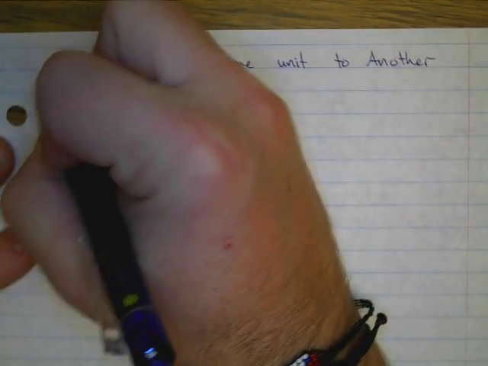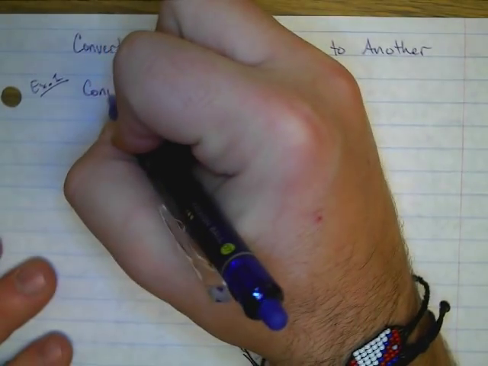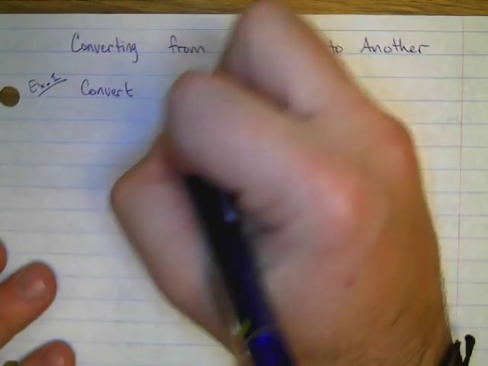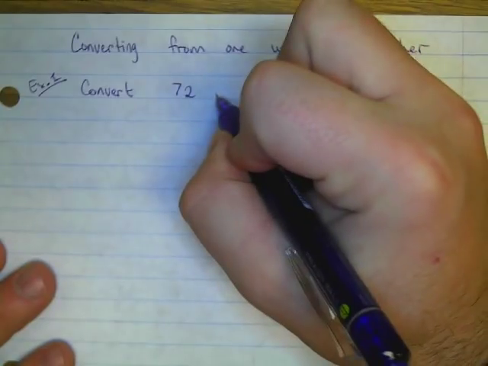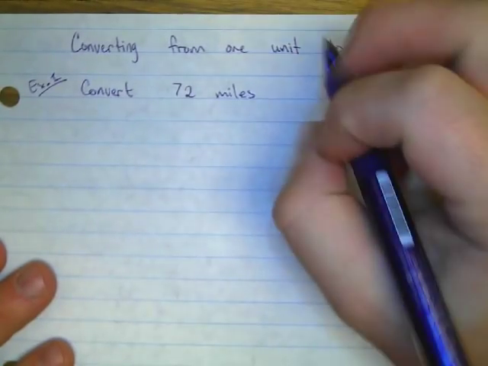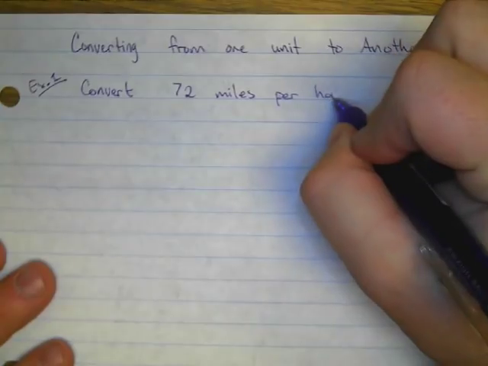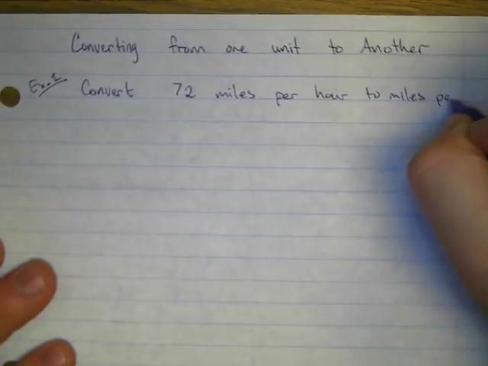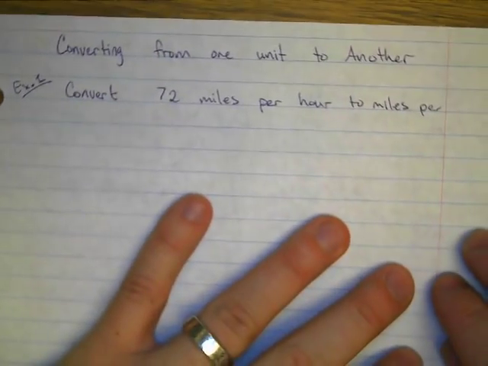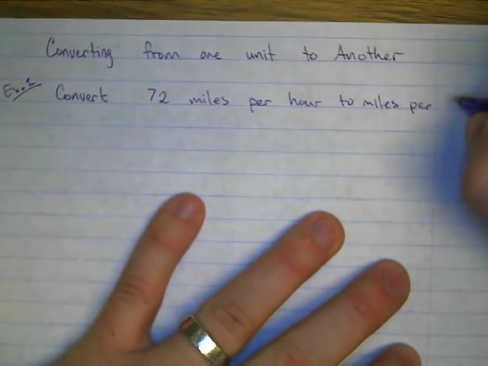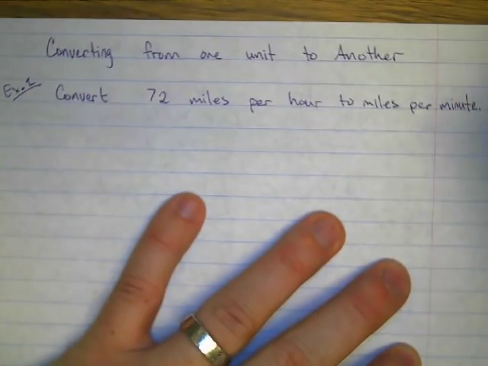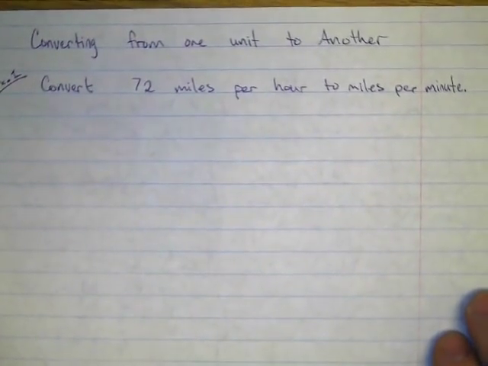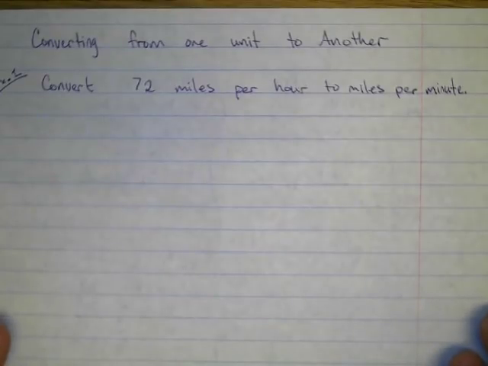We'll do an easy example and a difficult example. Example 1, convert 72 miles per hour to miles per minute. Convert 72 miles per hour to miles per minute.